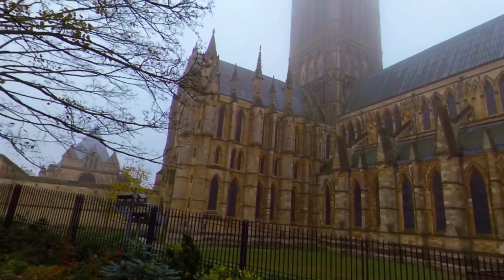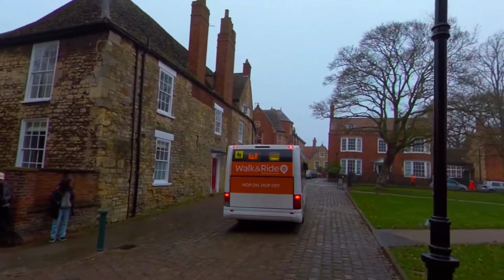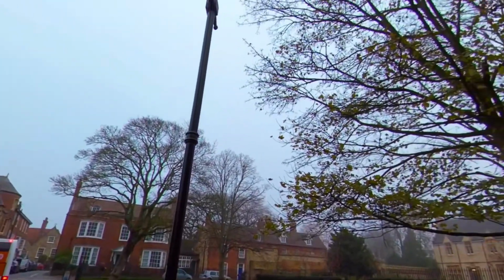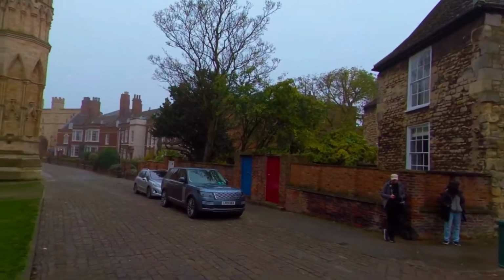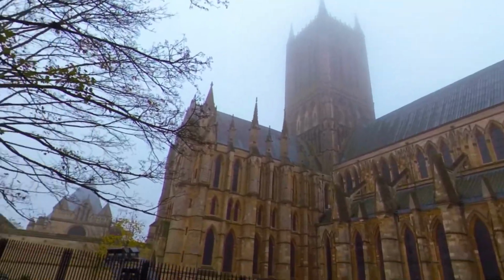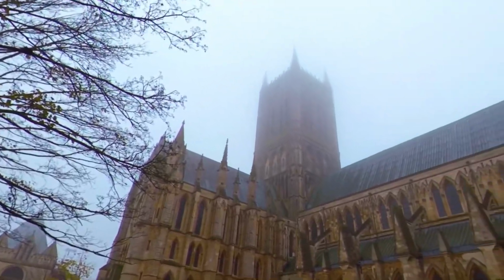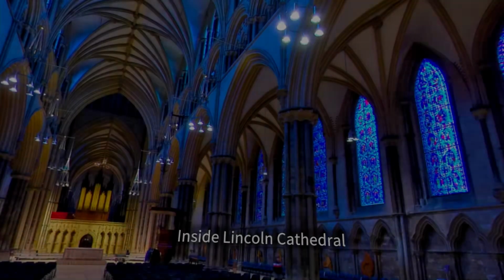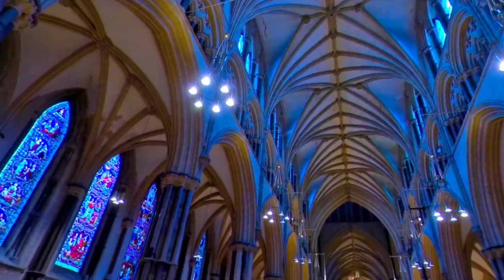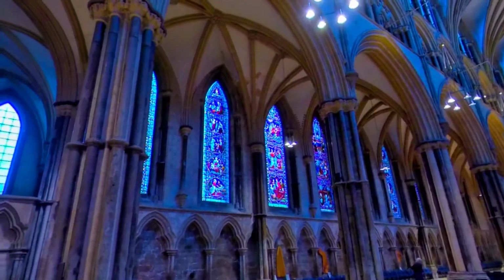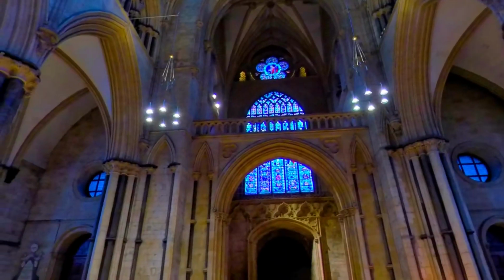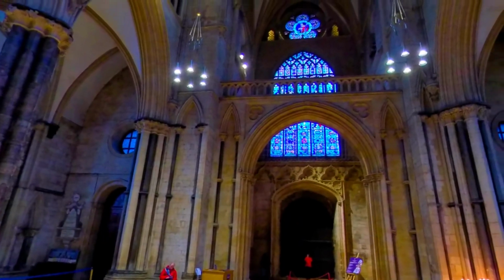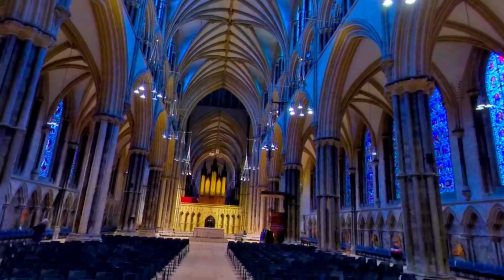Repairing and taking care of Lincoln Cathedral costs around £1.6 million each year. This is the fourth largest cathedral in the UK. The largest is Liverpool, then St Paul's in London, and then York Minster. Beautiful.